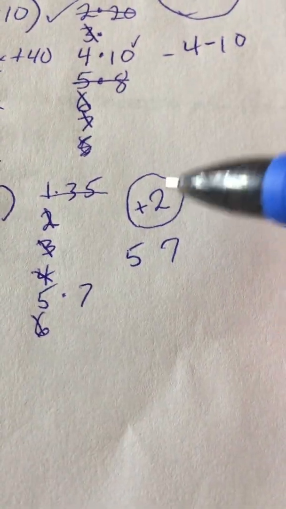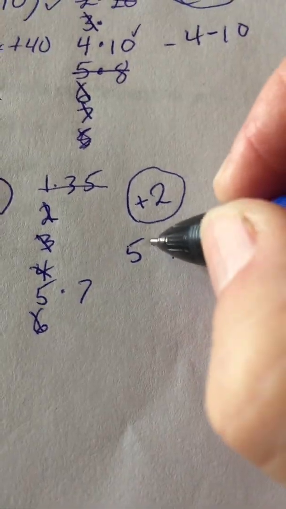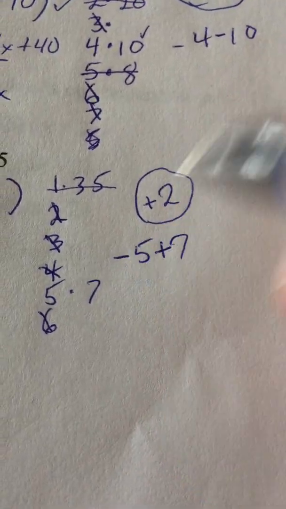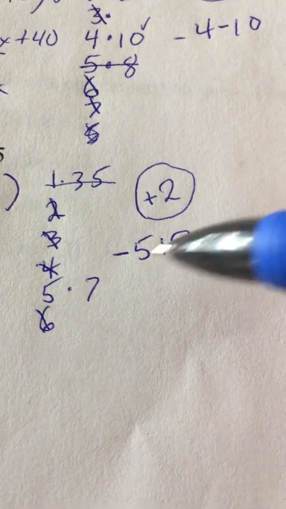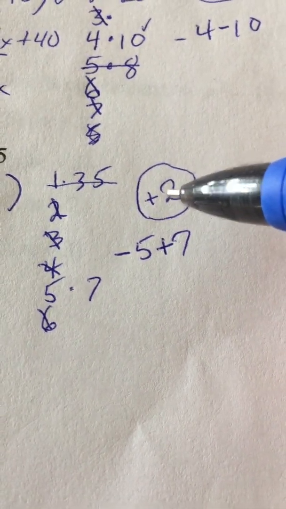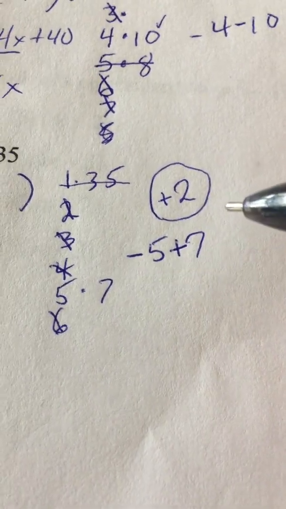I want the answer to be positive, so I want the good guys to win the war. So if that's the case, should I make the bigger number positive? I'm thinking so. So then you check it. Always check it in the calculator. Negative 5 plus 7, do you get a positive 2? If you do, then this is the right signs. If you don't, try switching the signs.